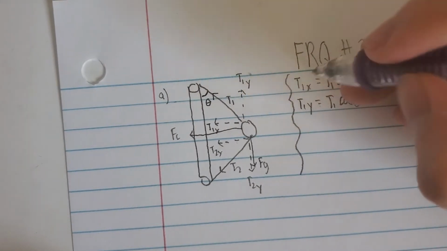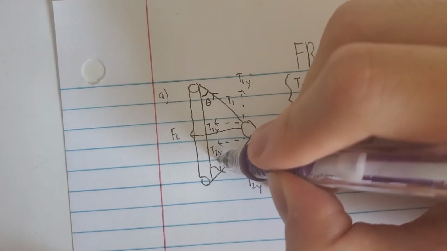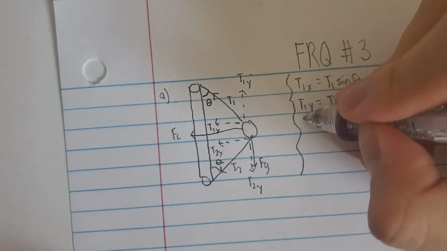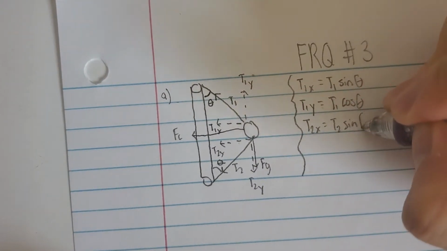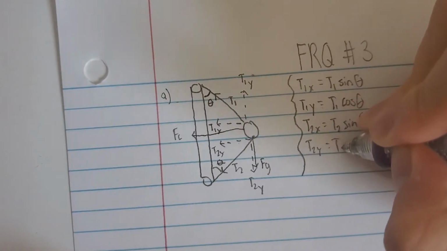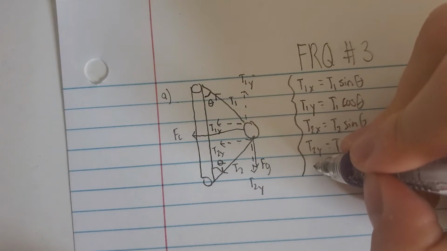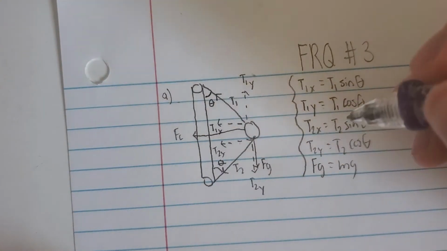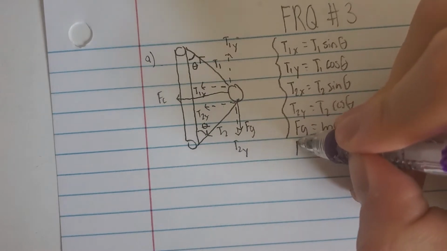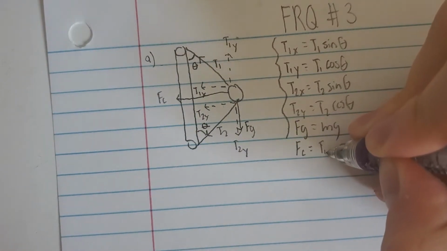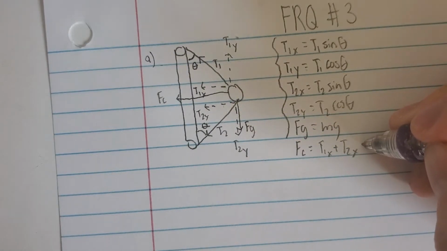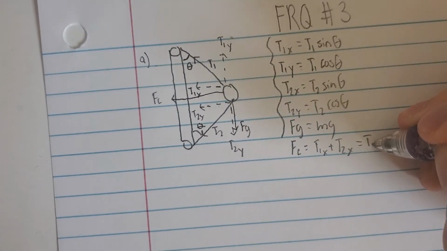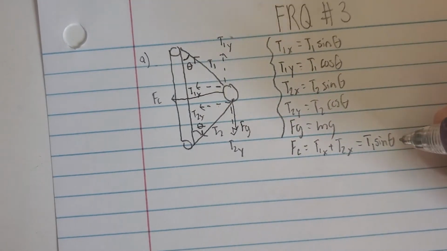Similar case for T2, I'm doing it for the angle relative to the vertical. So T2x is T2 sine of theta. T2y is T2 cosine of theta. And Fg is just mg. And as I said before, Fc is equal to T1x plus T2x. So Fc is essentially equal to T1 sine of theta plus T2 sine of theta.